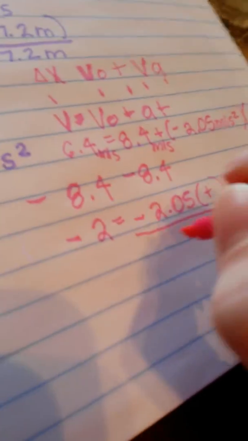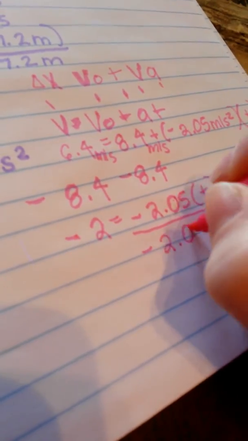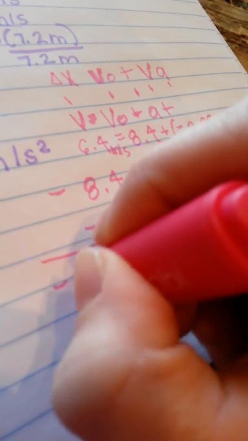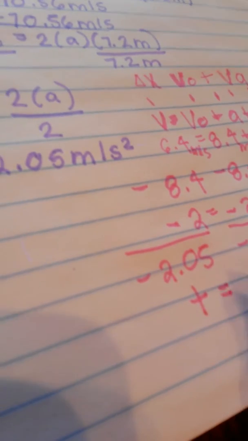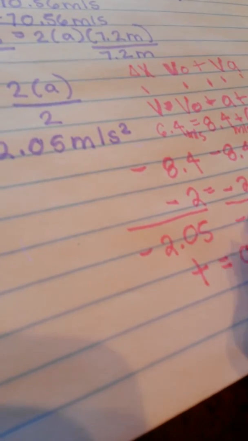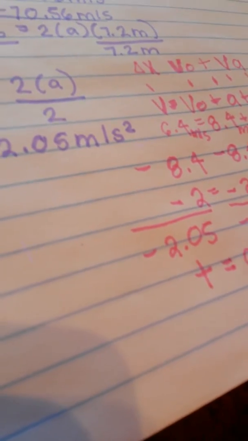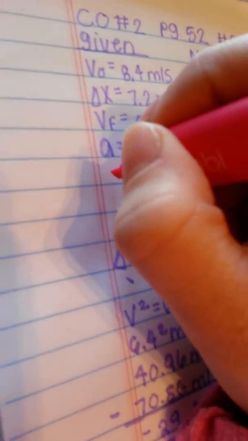So now we get t alone by dividing by negative 2.05. So now t equals 0.976 seconds. So now we're going to write that up here.